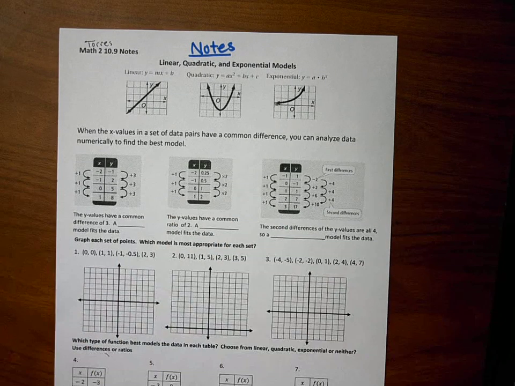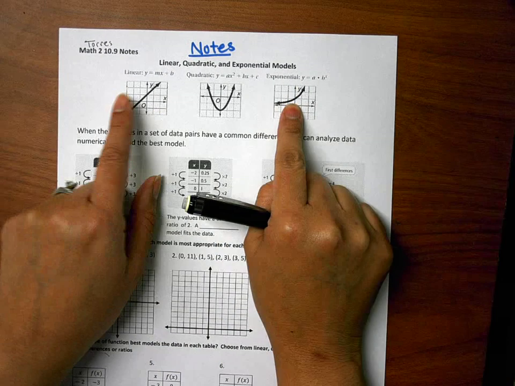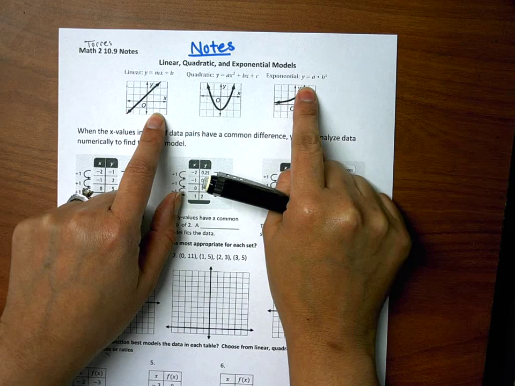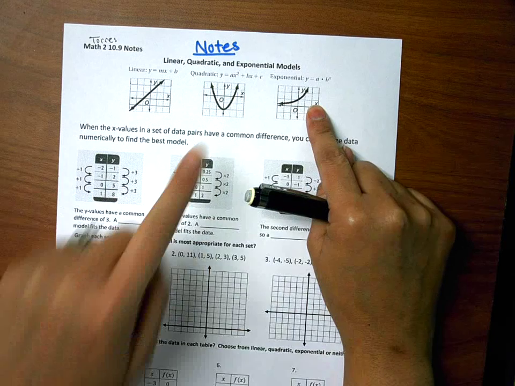You should receive this handout in class. If not, you can print it off of my website. These two you've dealt with in Math 1. You've graphed linear functions, you've dealt with exponential functions, and this year we've had quadratic functions, and we're going to compare the three. All right.